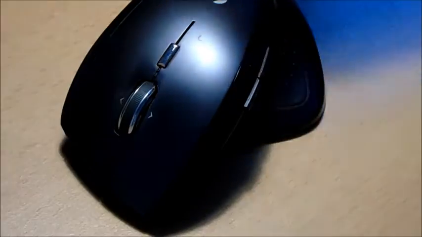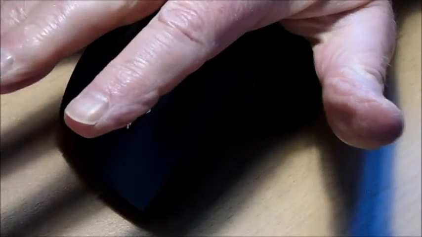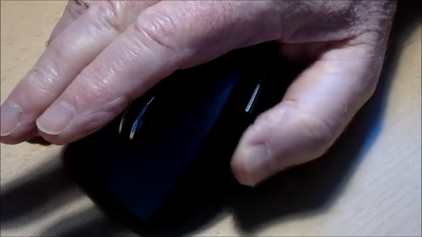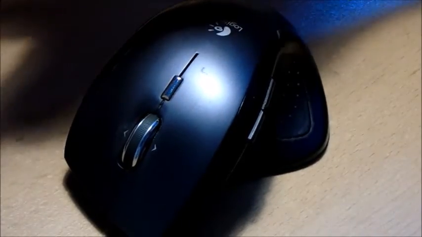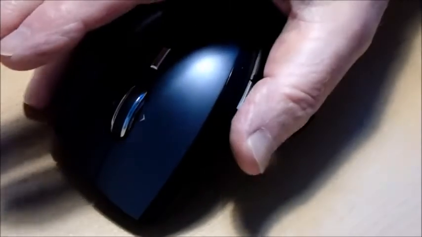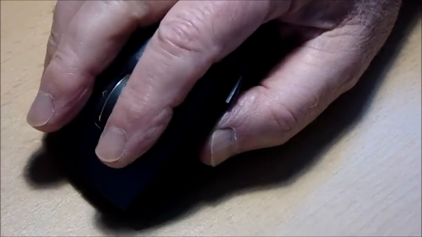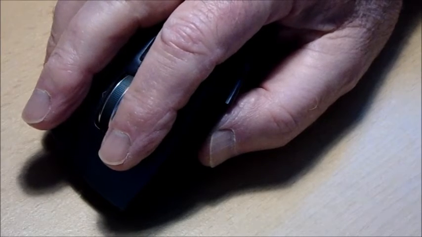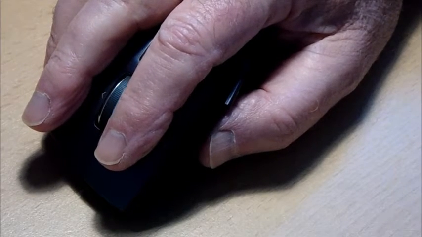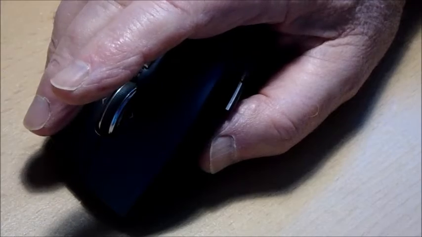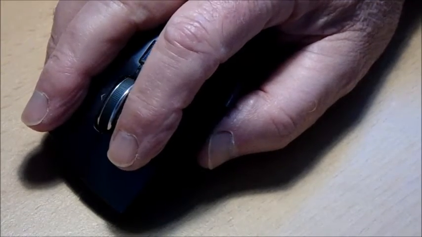So the way to do it is you hold the top of the mouse in the palm of your hand. You just rest it in the palm of your hand with your thumb on the left hand side and your third finger on the right hand side. So that holds it, and you just rest your forefinger over the left mouse button and your middle finger over the right.